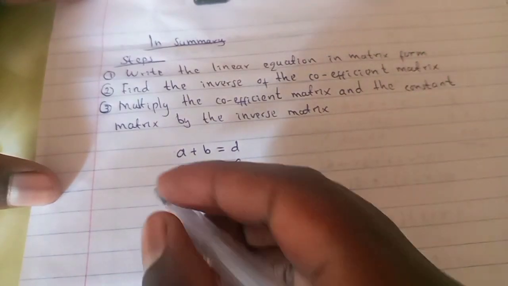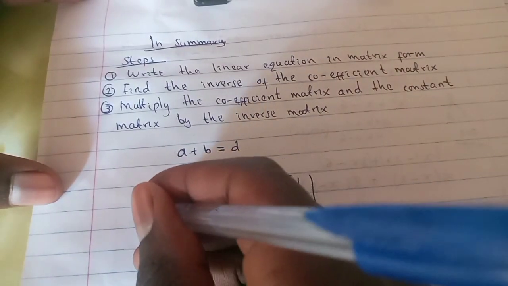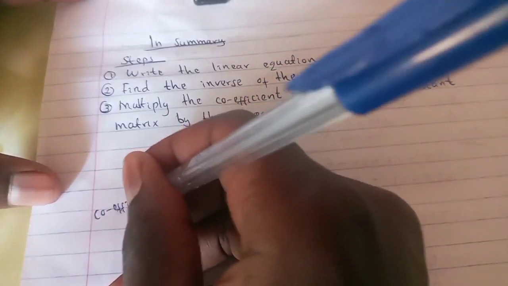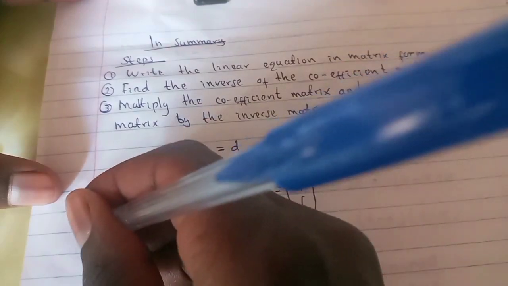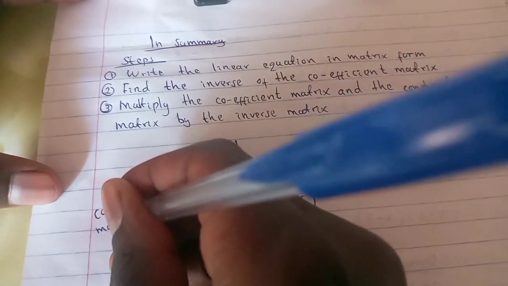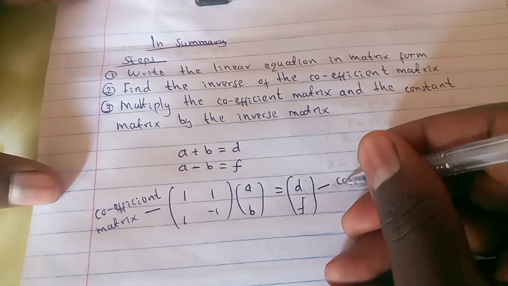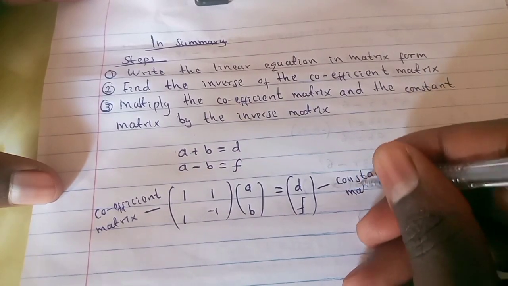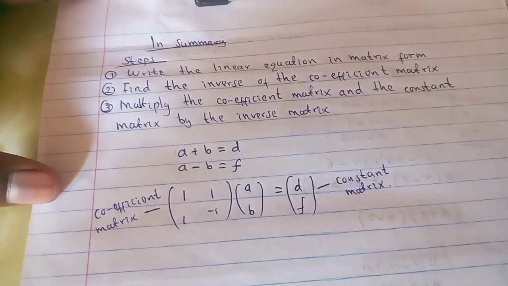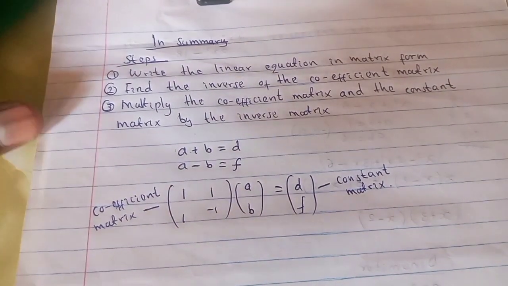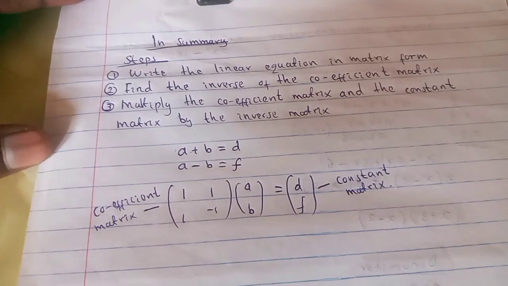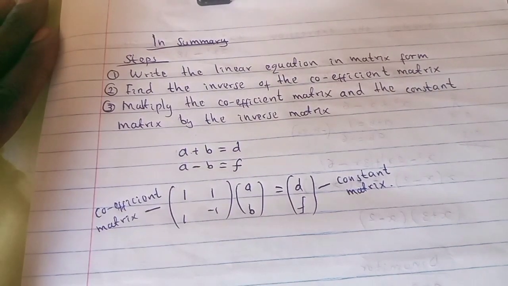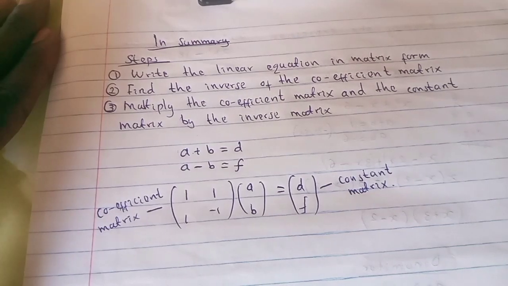So this is the coefficient matrix, and this is the constant matrix. So those are the steps which you are supposed to follow when solving simultaneous equations using matrix method.